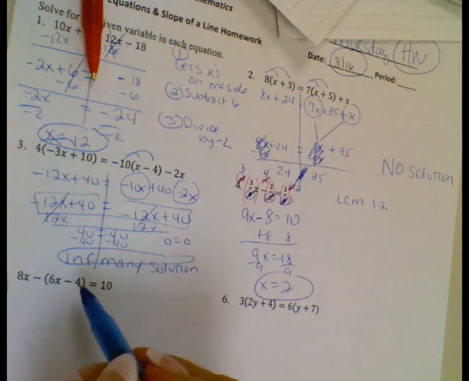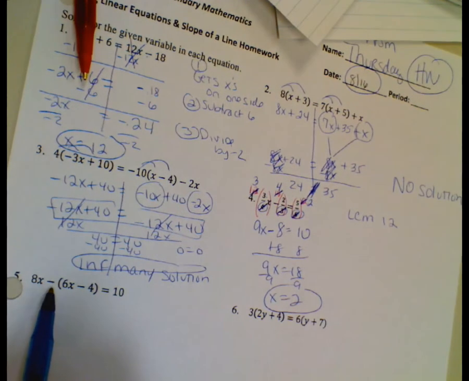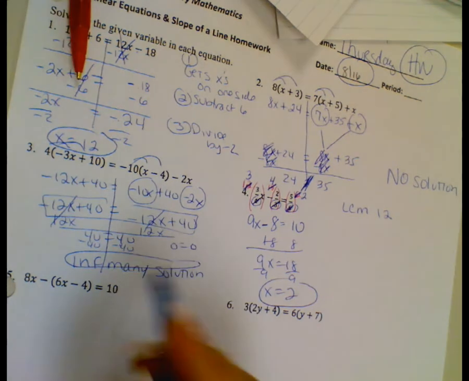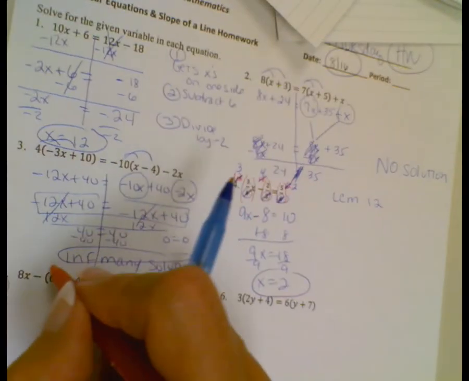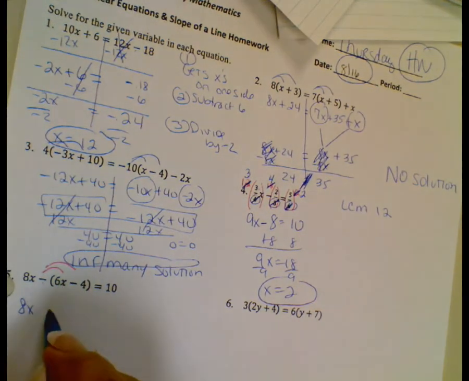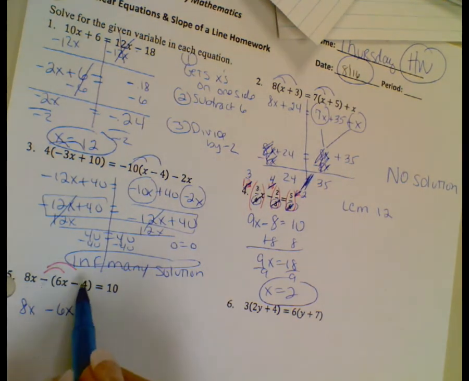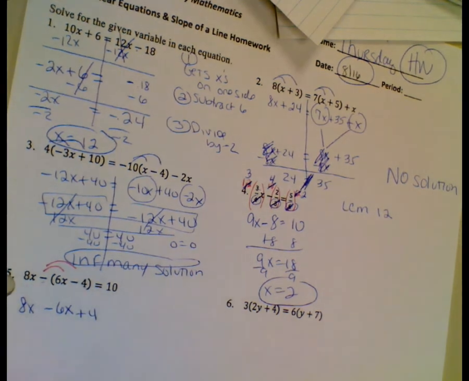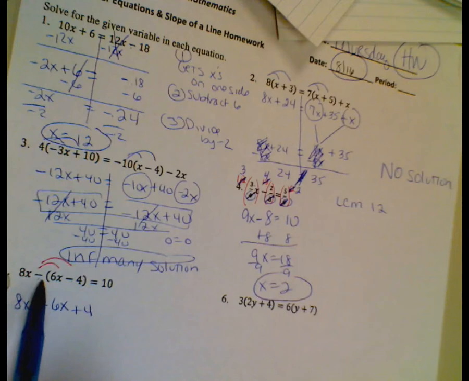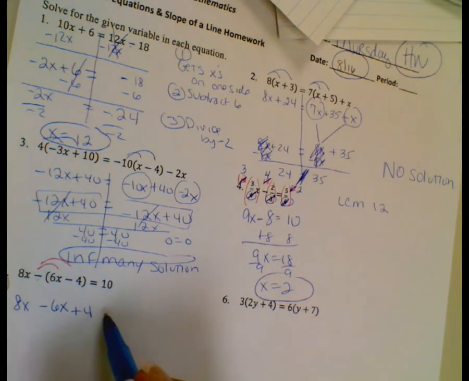Number 5. What am I distributing here? Am I distributing 8x or am I distributing the negative sign? Hopefully you said the negative sign. So copy down the 8x. What's the opposite of 6x? Negative 6x. What's the opposite of negative 4? Positive 4. So whenever there's a negative on the outside, it changes the 6 to a negative, and it changes the negative 4 to a positive 4.